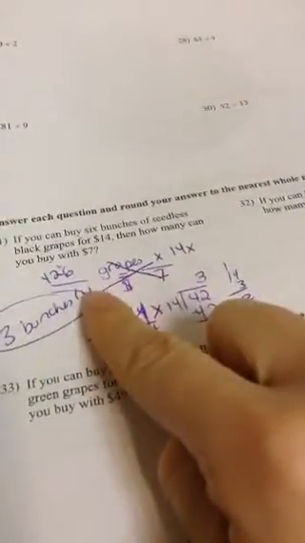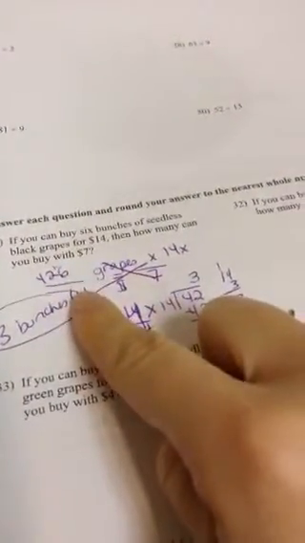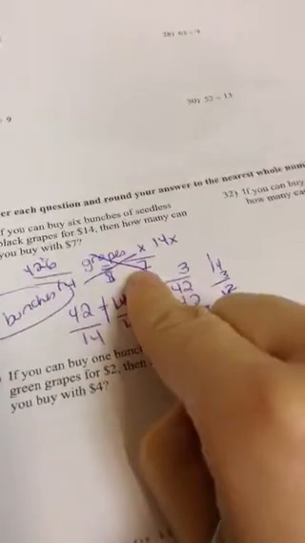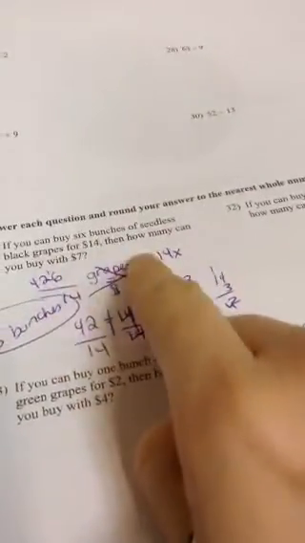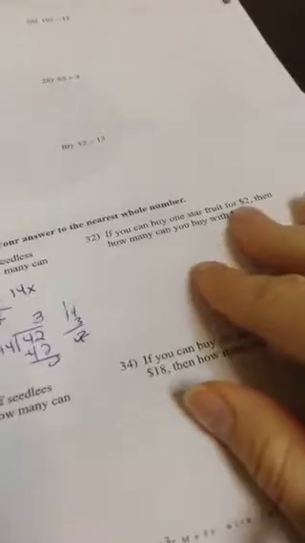Another way to think about it too, so 14 is twice as much as 7. 6 is twice as much as 3. Or 7 plus 7 is 14, 3 plus 3 is 6. That's another way to think about it.